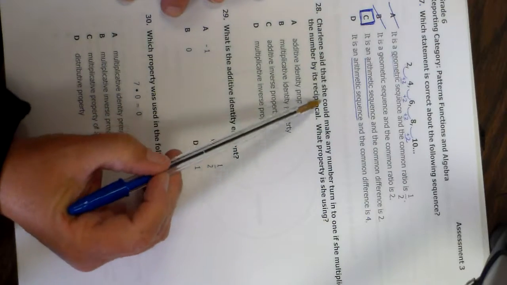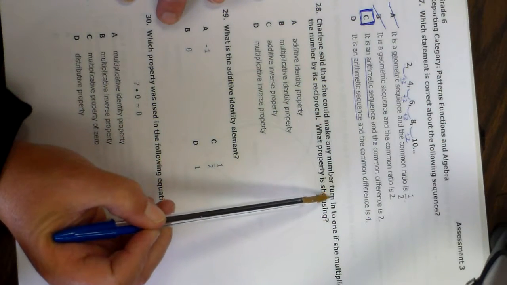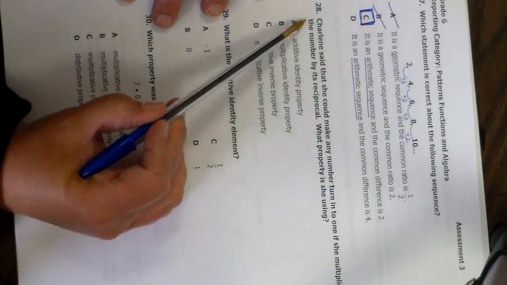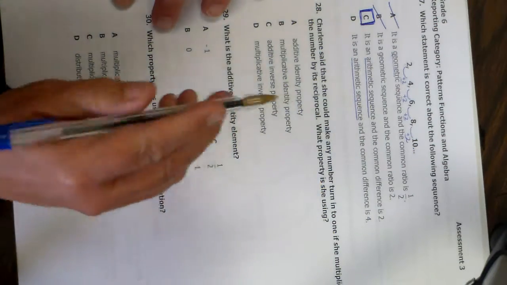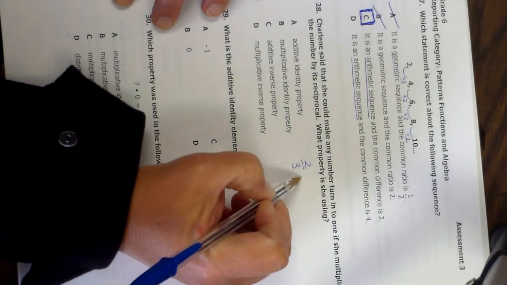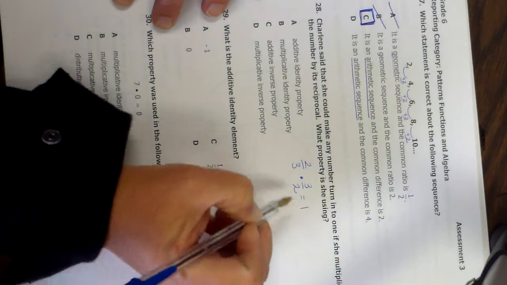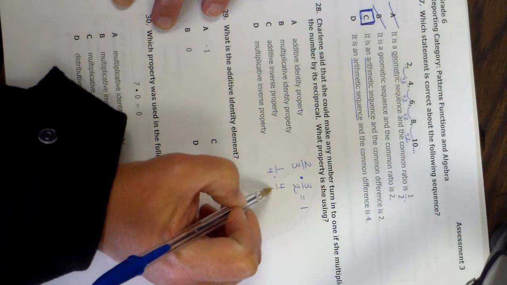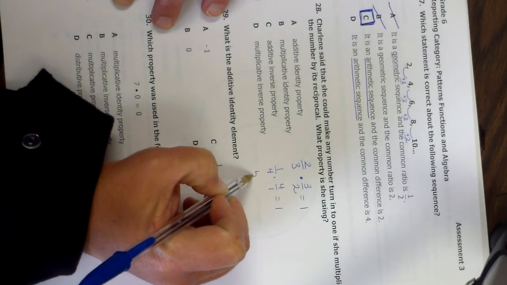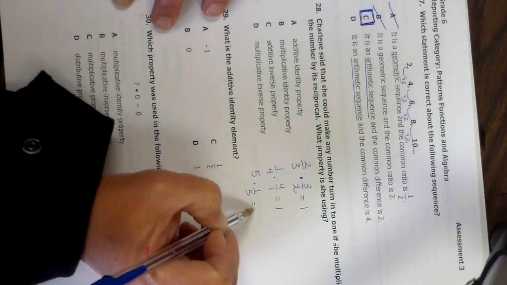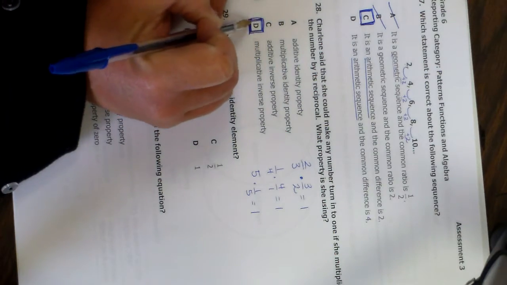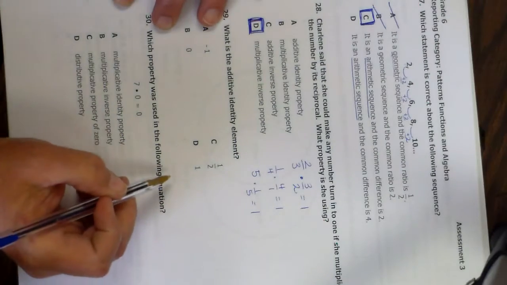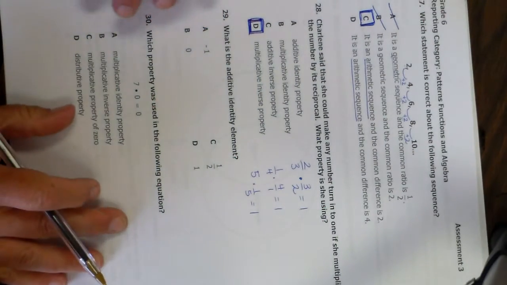28. Charlene said that she could make any number turn into 1 if she multiplies the number by its reciprocal. What property is she using? Any number. 2/3 times 3 over 2 equals 1. 1/4 times 4 over 1 equals 1. 5 times 1 over 5 equals 1. That is the multiplicative inverse property. Inverse. Flipping. That's one you just have to commit to memory.